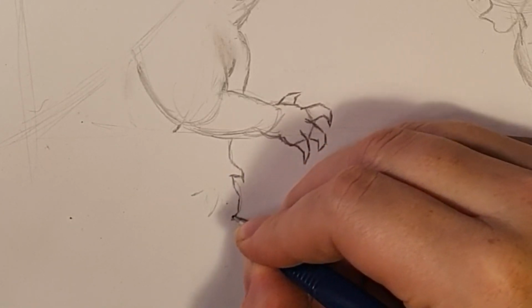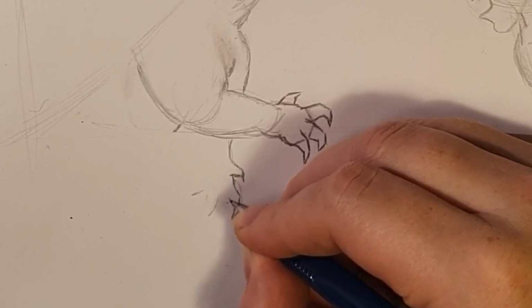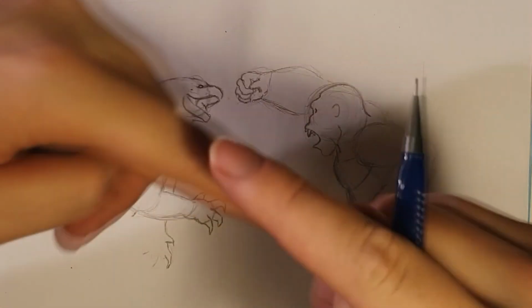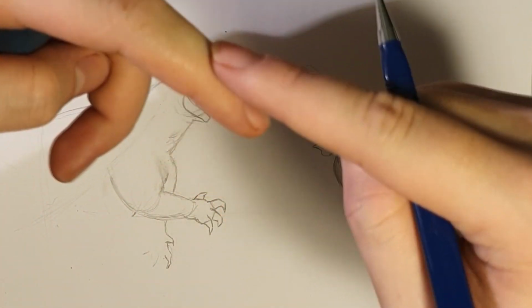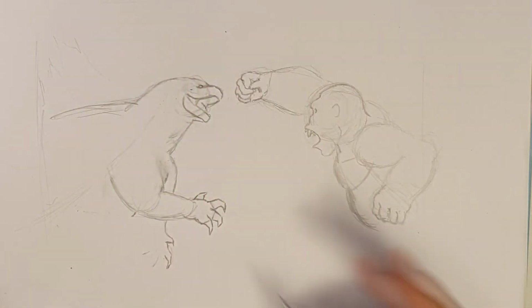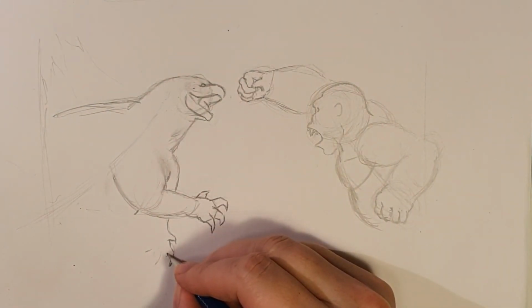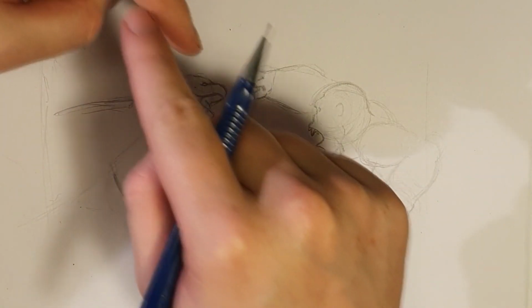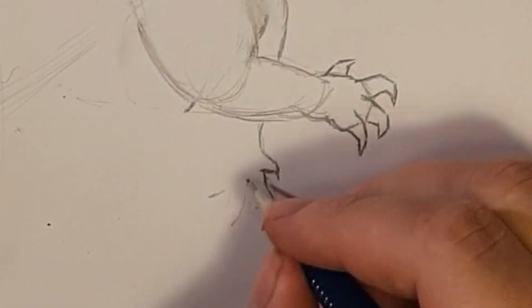So make sure you get 3 lines at the top area of his finger, and then just go straight to sort of just get 2 lines at the underside of his fingers.